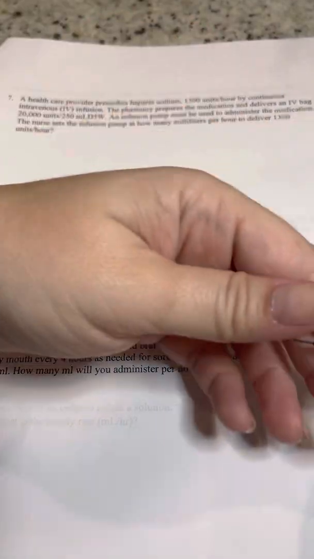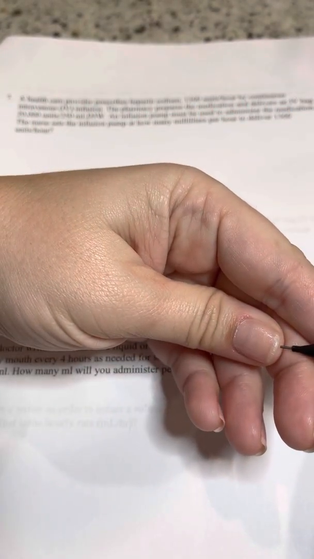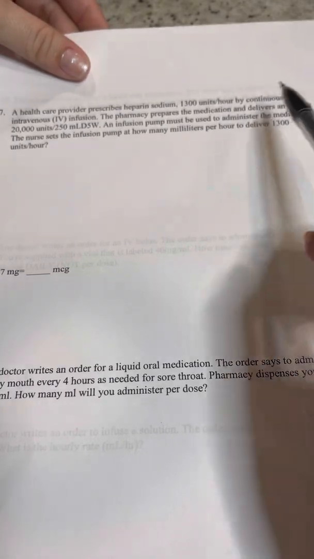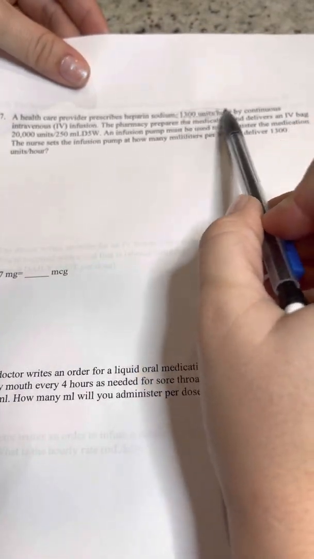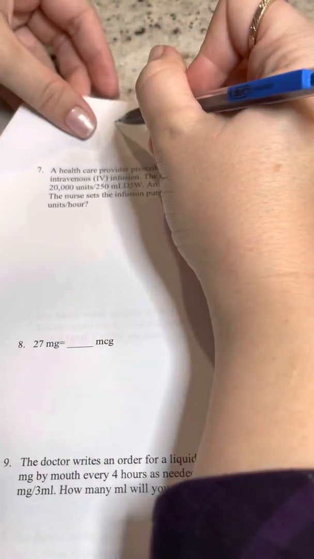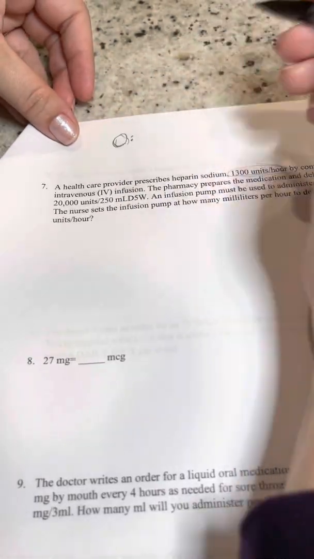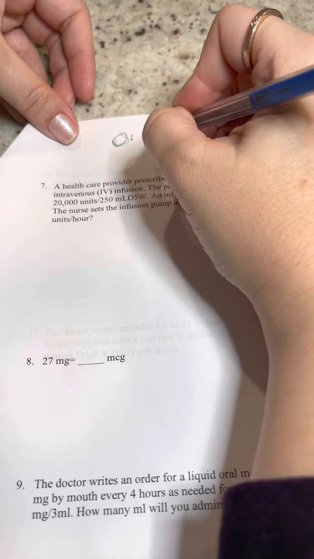All right, this one looks tough in the beginning, but it's not bad. So let's pick out what we need. So this is our order. Our order is 1,300 units.